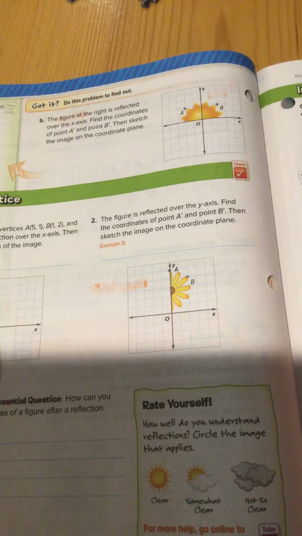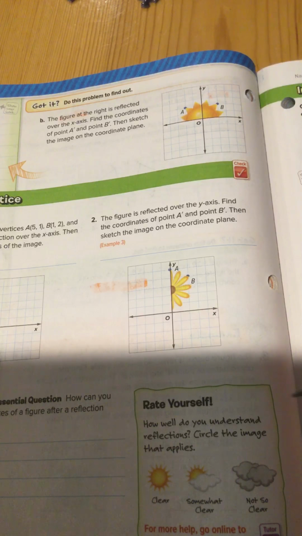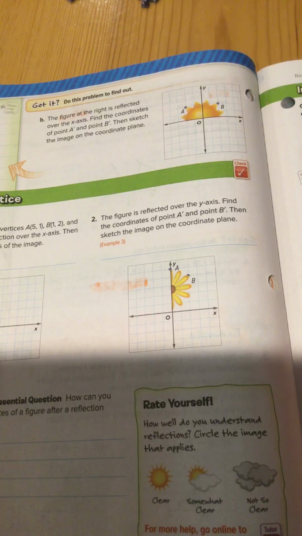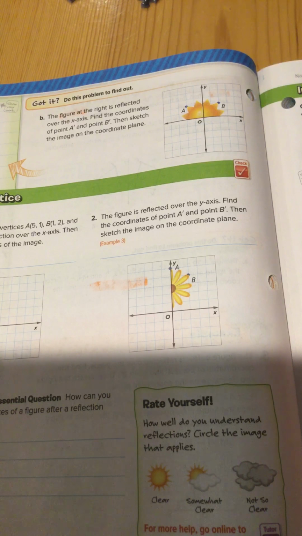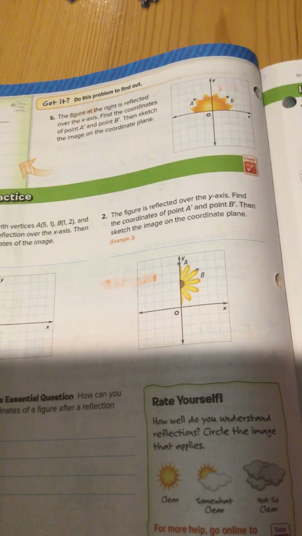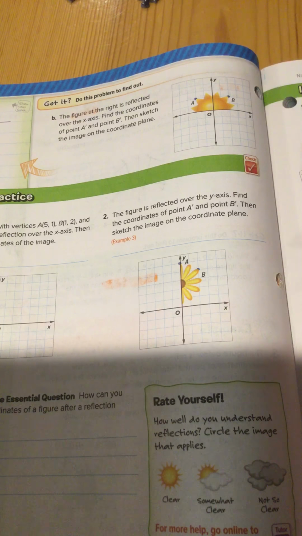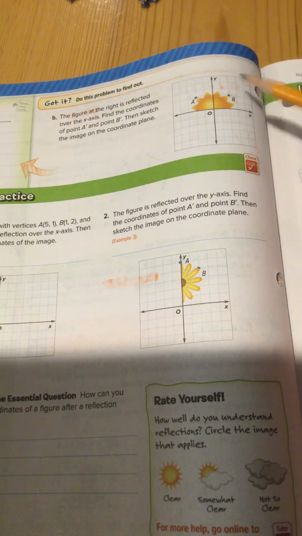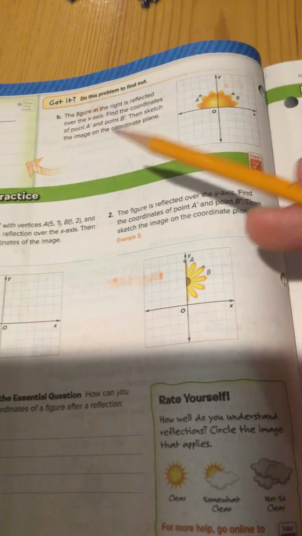The figure at the right is reflected over the x-axis. Find the coordinates of point A' and point B', then sketch the image on the coordinate plane. So this is different from what we did before. We're not reflecting it first on our graph. We're finding our points first, then sketching the graph. So we have to do the points first this time. So first, let's figure out what our points are.